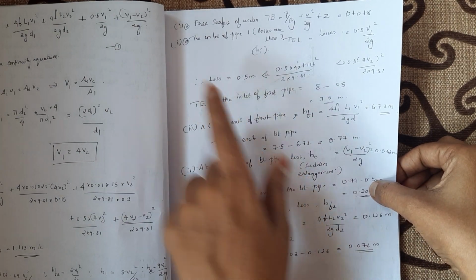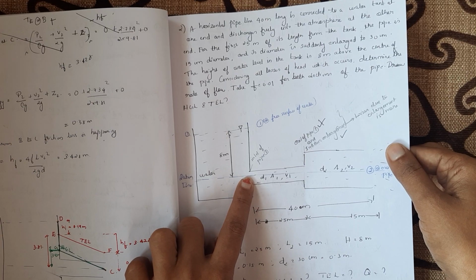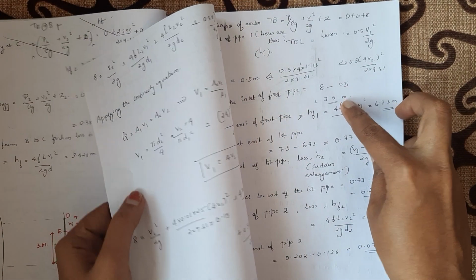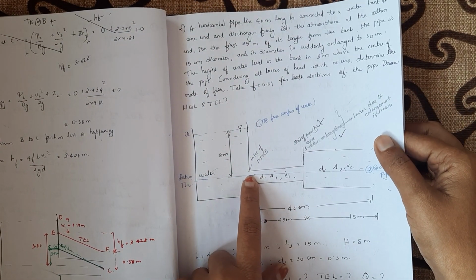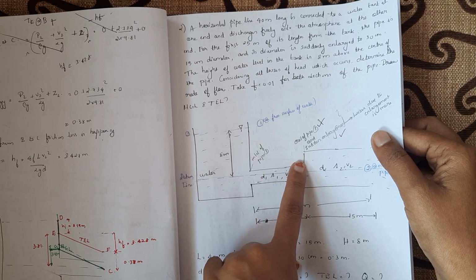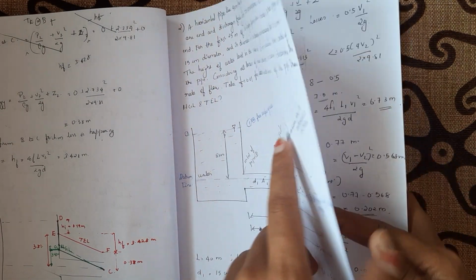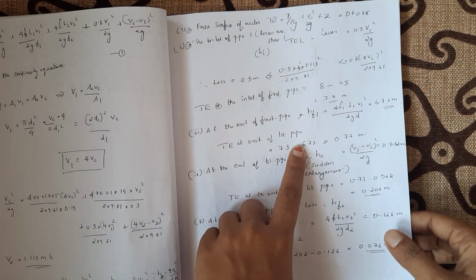Up to the inlet, that is up to this point, we get the total energy as how much? 7.5, isn't it? Up to this inlet it was 7.5. From that, this much loss happens as we travel from the inlet of this pipe to the exit of this pipe. So we have to subtract that loss.